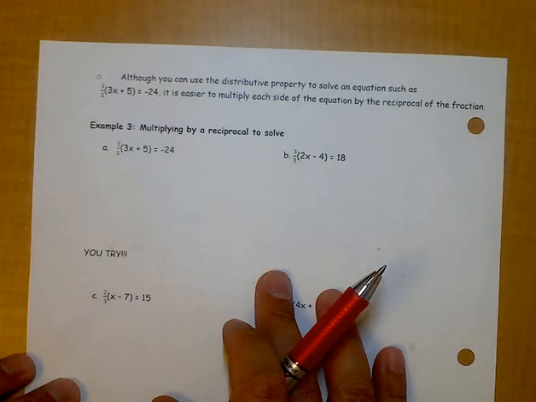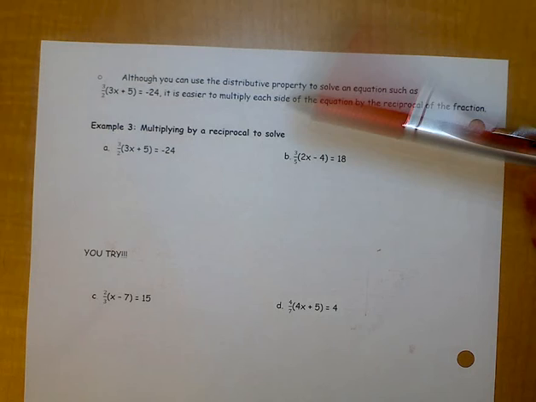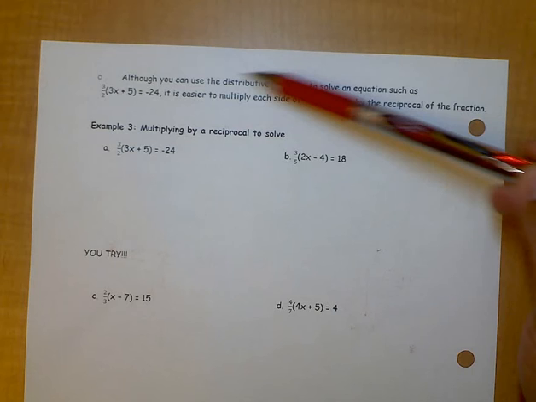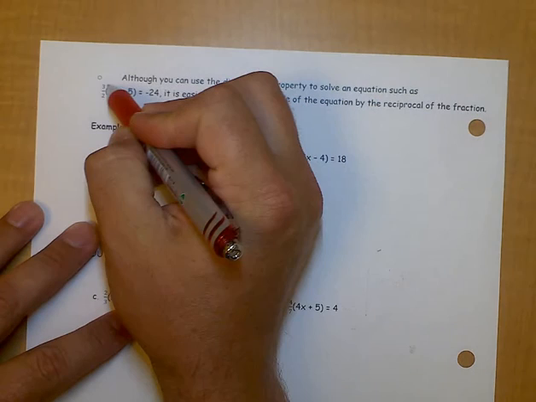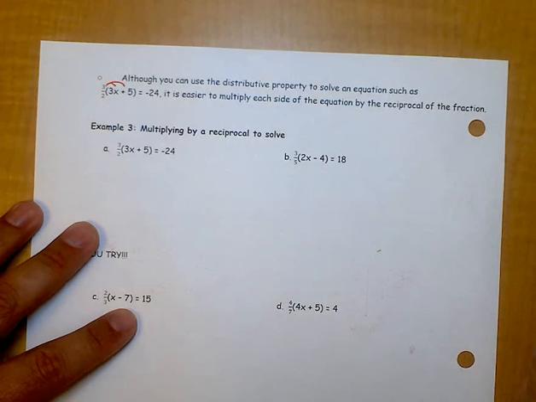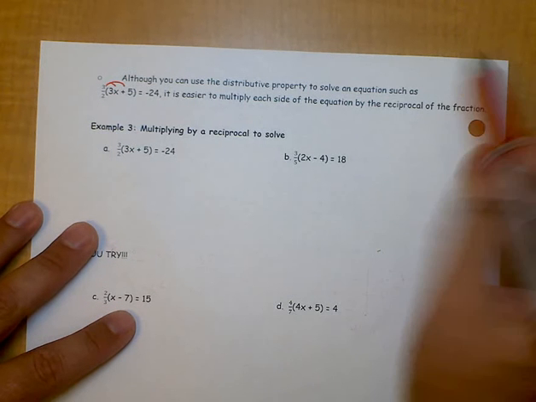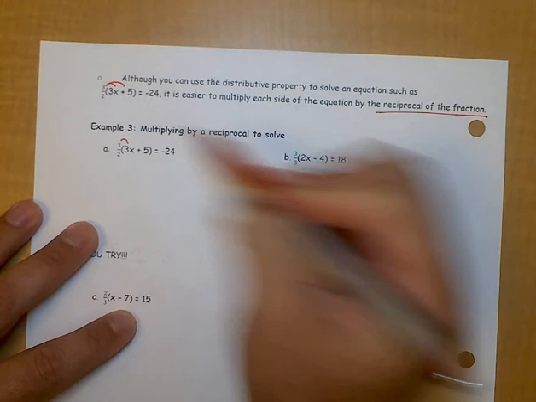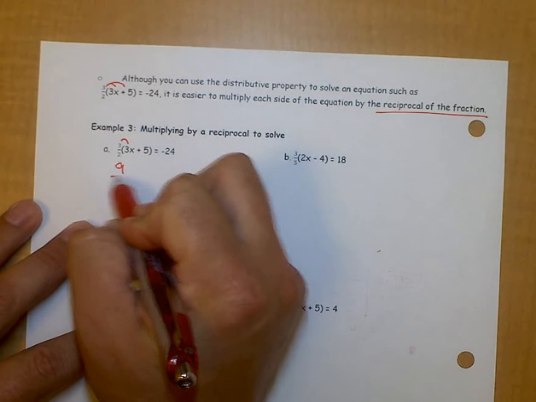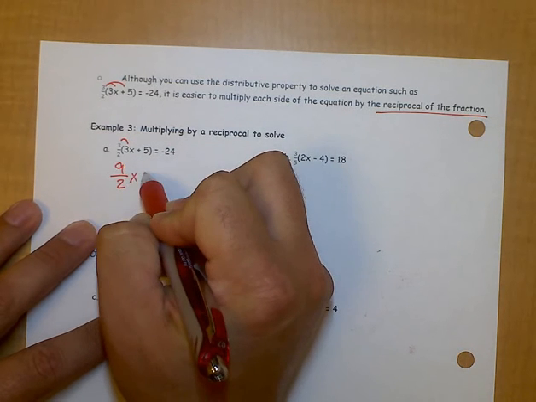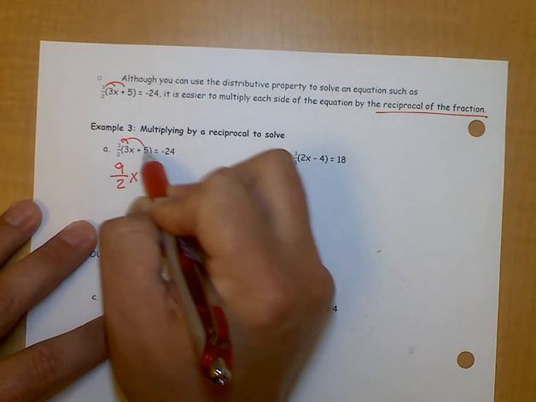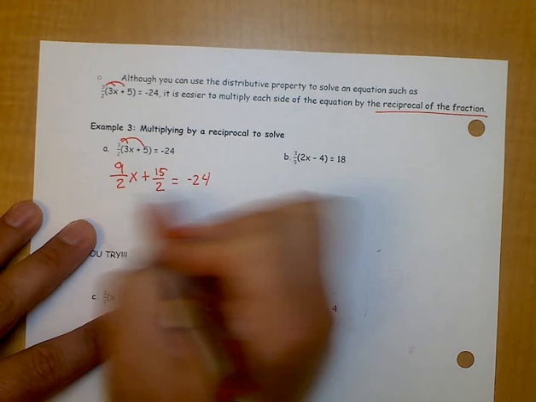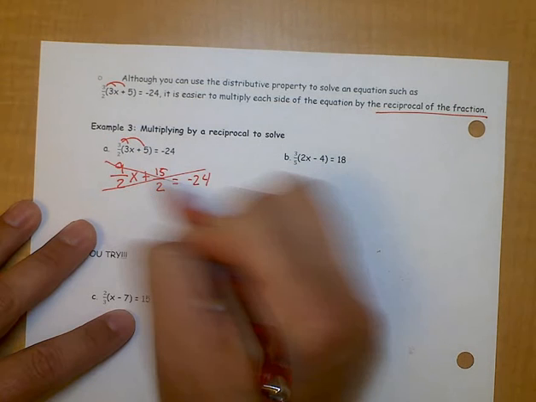Alright, so the last part has to do with if I have a fraction in front, do I want to use the distributive property? So you could use it, meaning I could take this 3/2 here and distribute it to both terms inside. But sometimes it's just easier to multiply by the reciprocal and get rid of the fractions. Like I said, I could distribute this, and I would get 3 times 9 over 2x plus 3 times 5 over 2 equals -24. But now I'm dealing with all those fractions that I don't want to deal with, and that's a lot more work. So I don't want to do that.